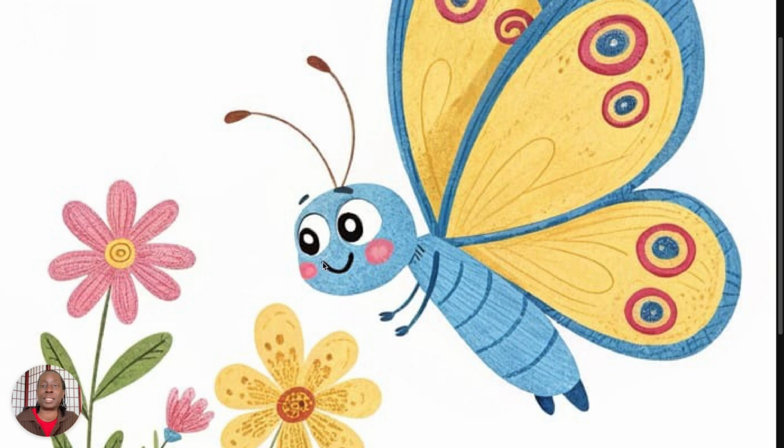And it has one mouth, and it's smiling. Smile. The butterfly is smiling. And it has rosy cheeks. 1, 2. Its cheeks are pinkish red, or we call that rosy cheeks. 1, 2. Cheeks.